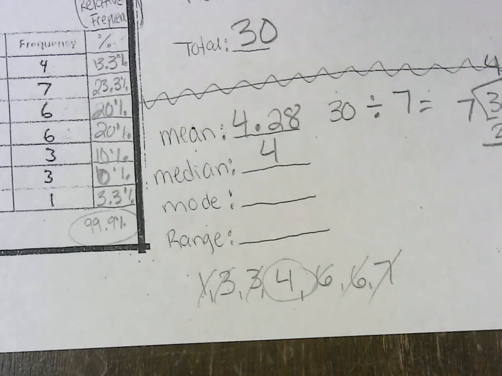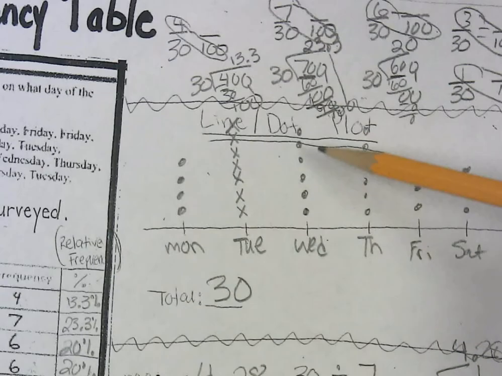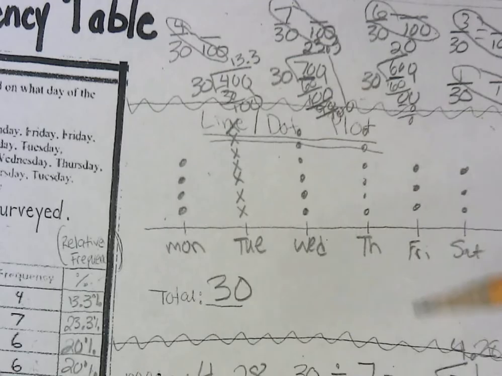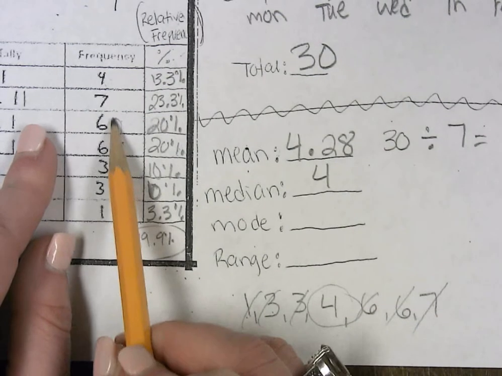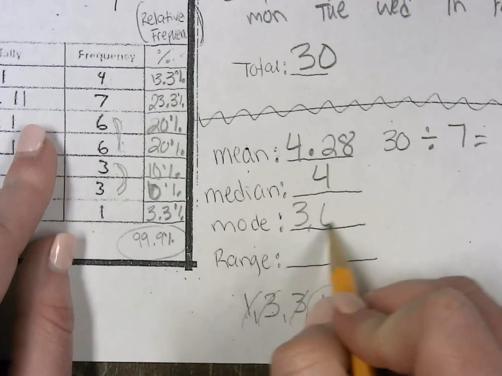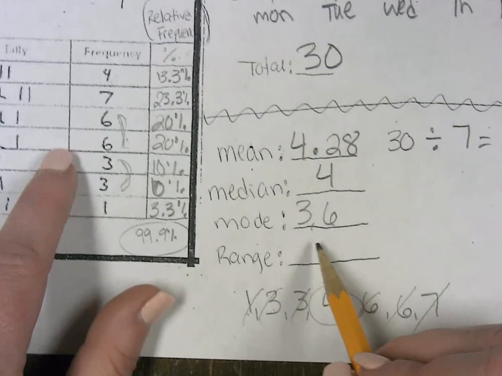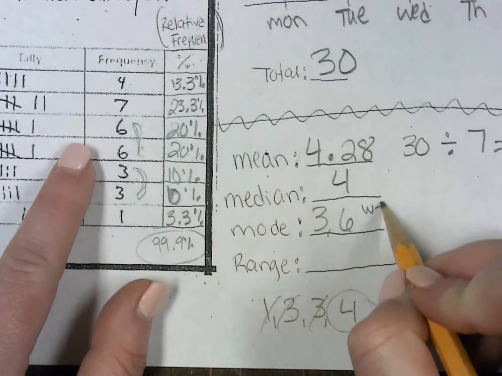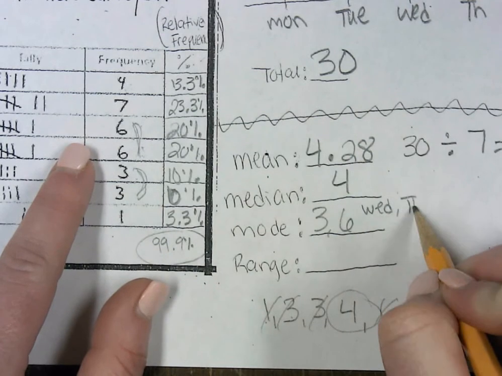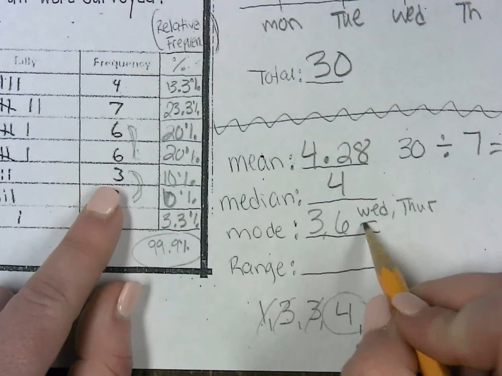Mode, remember the most. Which day had the most people born on it? If you're looking at your data chart or your dot plot, there were some columns that were the same height. I see 2 3s and I see 2 6s. But what did those numbers represent? The different days. So the 6s, we had the Wednesday, Thursday, and then the 3s, that was on Friday and Saturday.